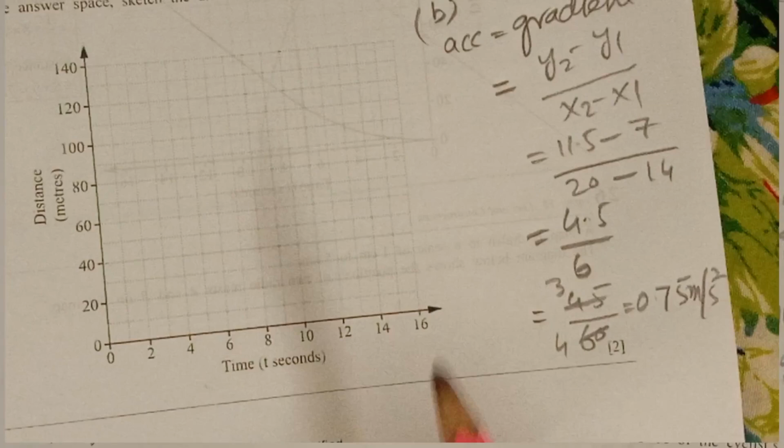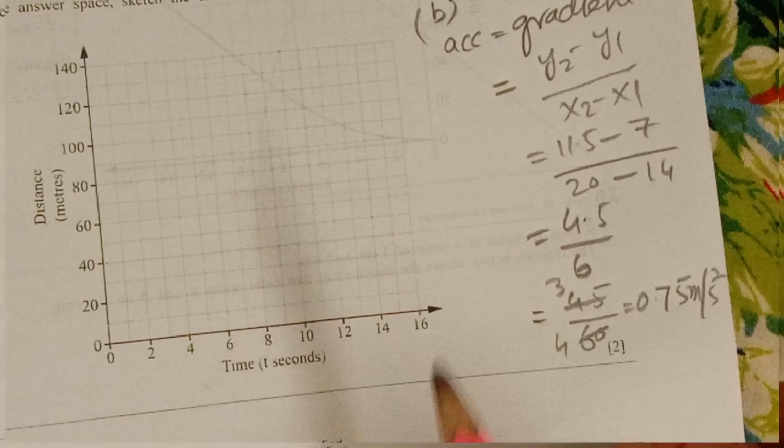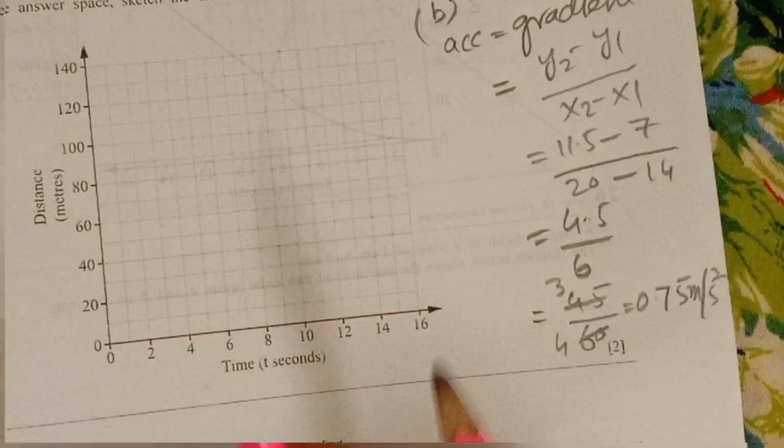This can be written as 45 over 60, or I can simplify it by 15: 15 4s are 60, 15 3s are 45, so 3 over 4, or you can write it 0.75 meters per second squared. So the acceleration of the cyclist at this point, at t equal to 18, is 0.75 meters per second squared.